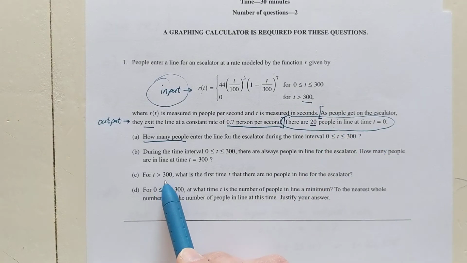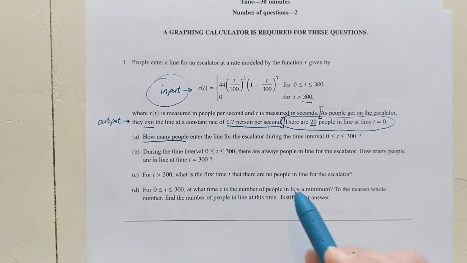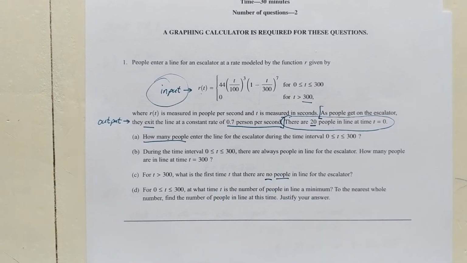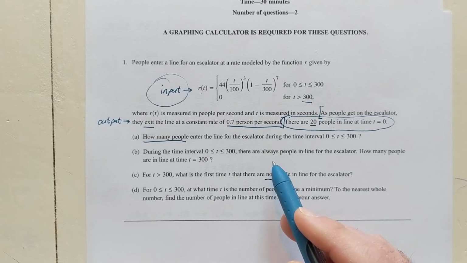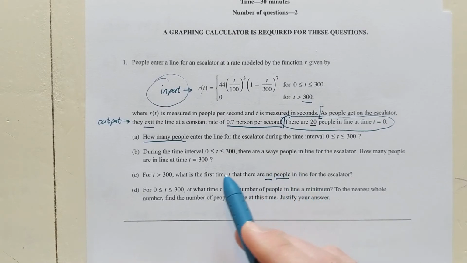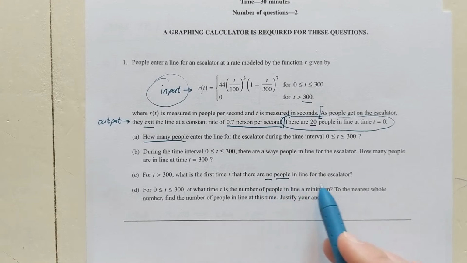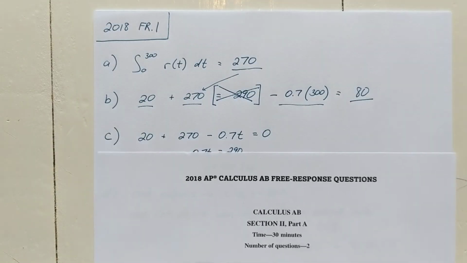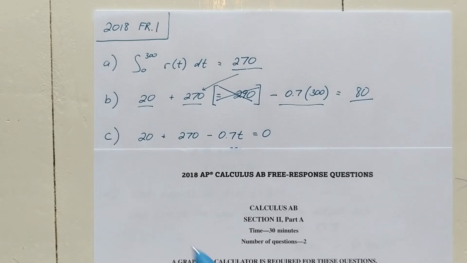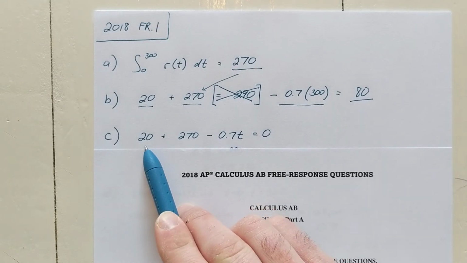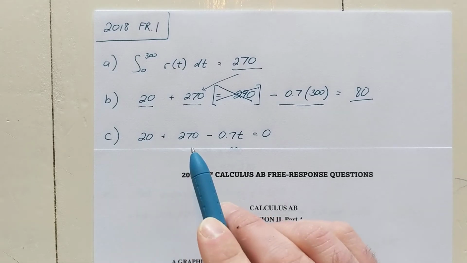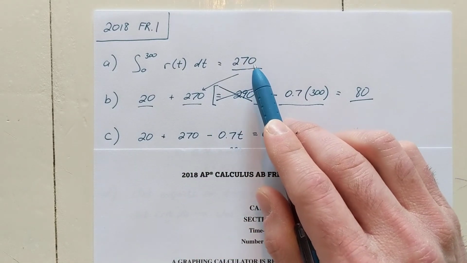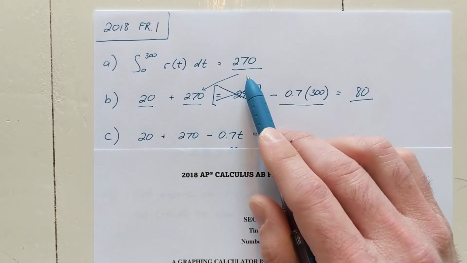So when t is greater than 300, what's the first time t that there are no people in line for the escalator? So this is actually going to work out similar to what we did in B. We want to know when the total number of people in line is equal to 0. So we're going to do kind of the same consideration that we did here a minute ago. In part C, we start off with 20 people that were in line at the beginning of the day. We add the 270 people, again from part A, that entered the line between 0 and 300.